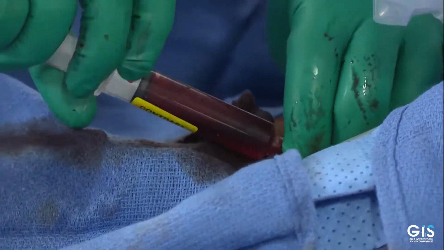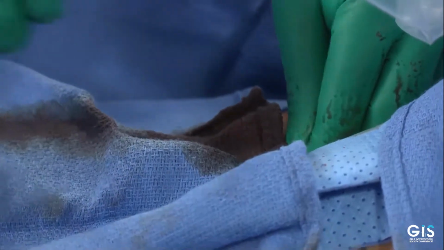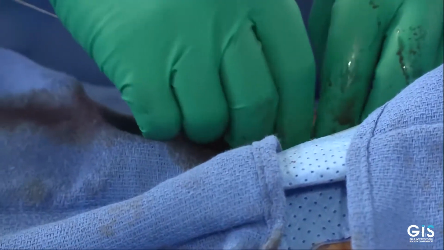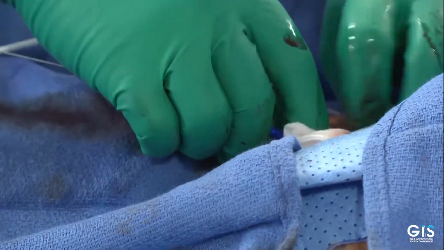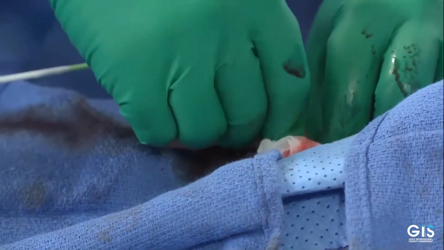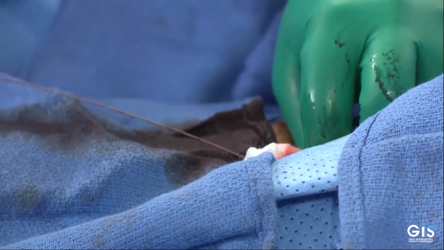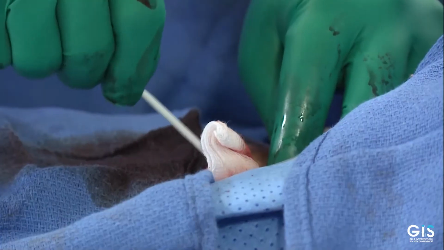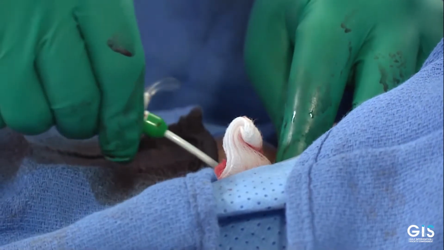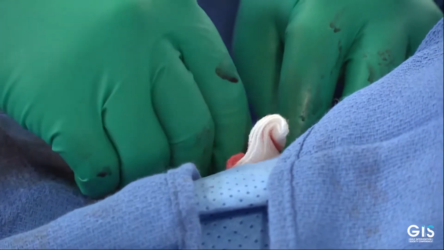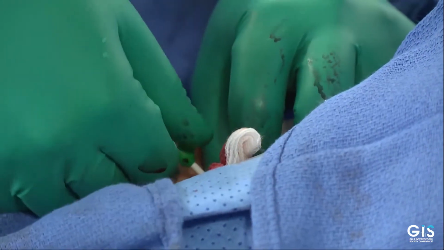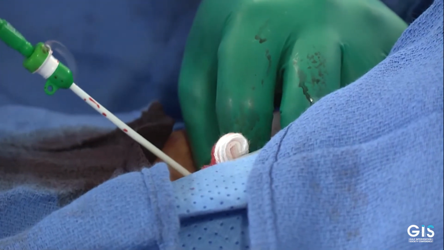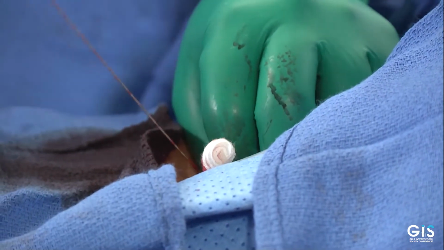Okay, so pull the table back, Salim. Okay, so now we exchange for a 6 French sheath. Normally at this time of the procedure, 6 French goes first just to dilate, and then everything comes out, and then we use the ProGlide to pre-close the arteriotomy site.